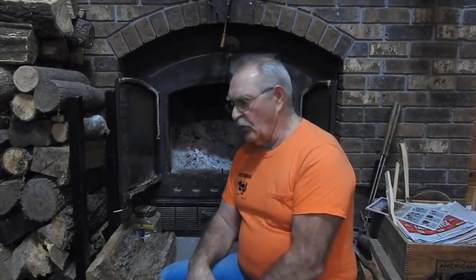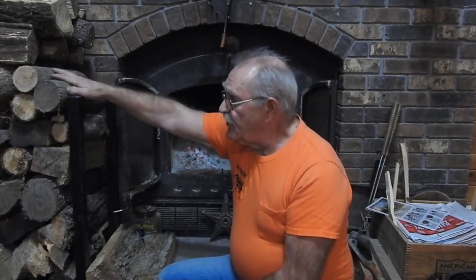The old timers always called it banking your stove. And typically that meant you just bank it completely full, so it'll rip roaring hot and burn all night long. Get up in the morning, you still have coals. But that's not necessarily the case, depending on what kind of appliance you have. If you notice my little pile of wood right here, you're going to see there's all kinds of different wood. There's limb wood, branches and everything, there's larger splits, and there's even bigger splits mixed in within the pile.